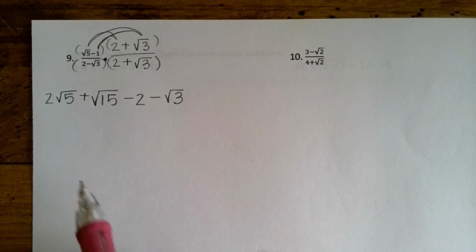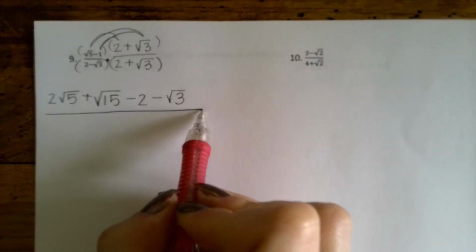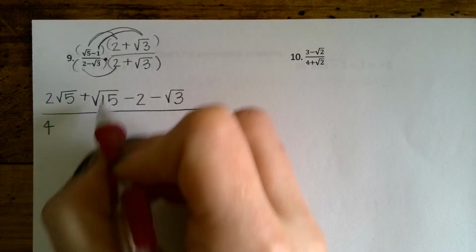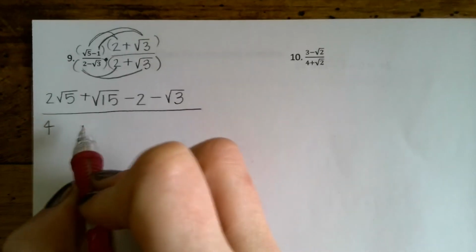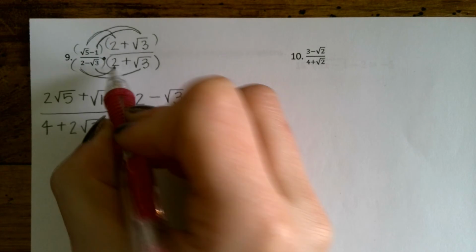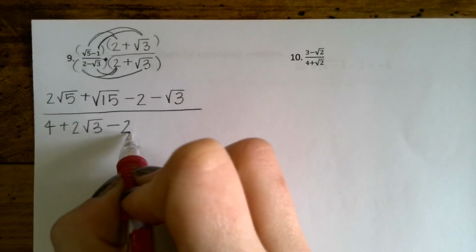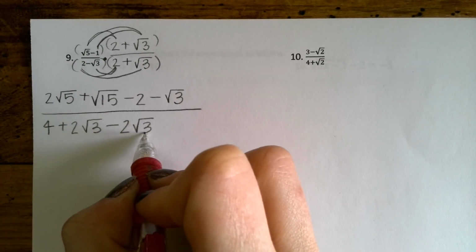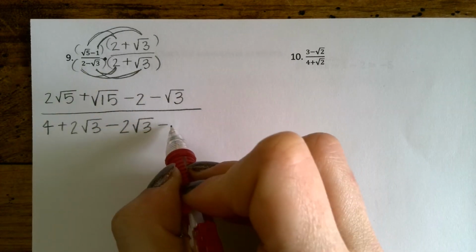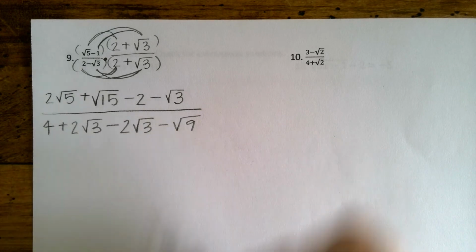I'll do the same thing on the denominator. So I have 2 times 2, which is 4. 2 times square root of 3, which is 2 square root of 3. Negative square root 3 times 2, so -2 square root 3. And negative square root 3 times the square root of 3 is a negative square root 9.